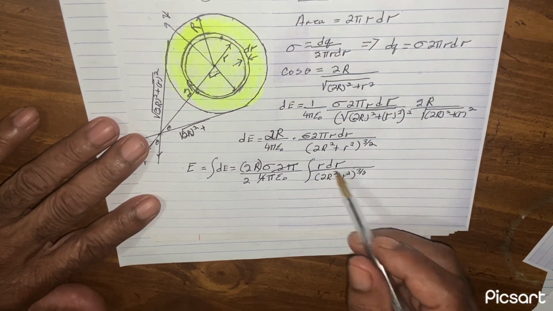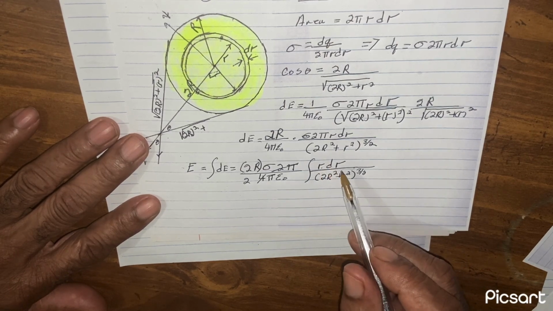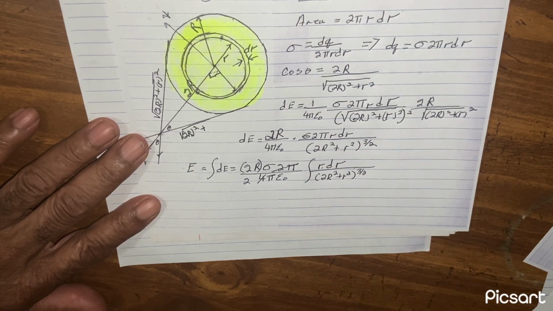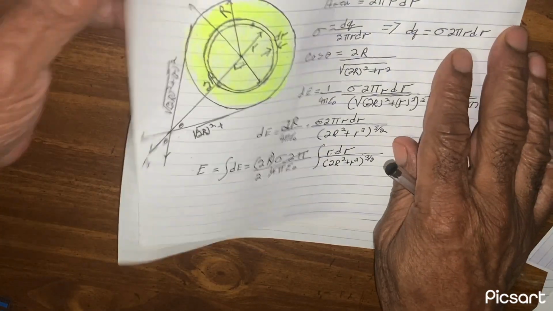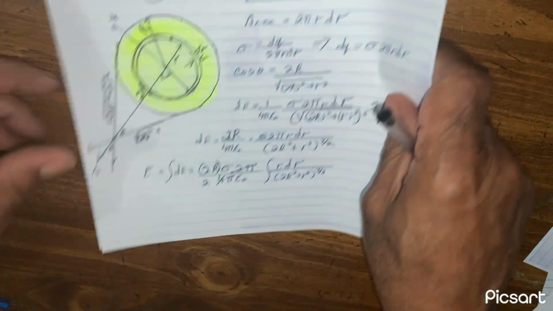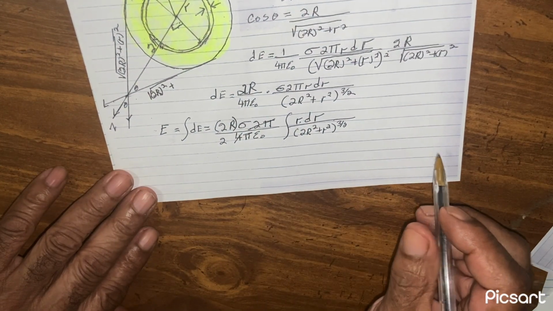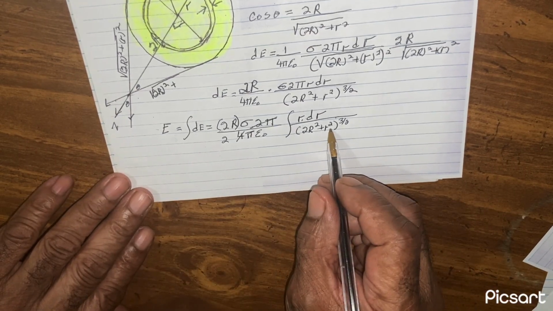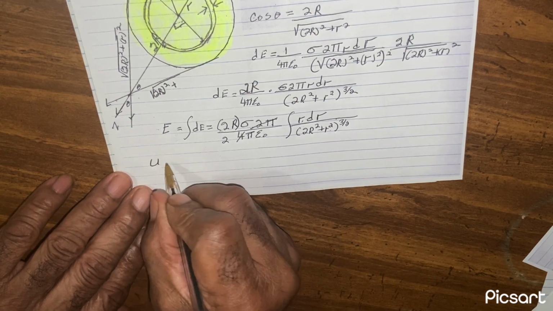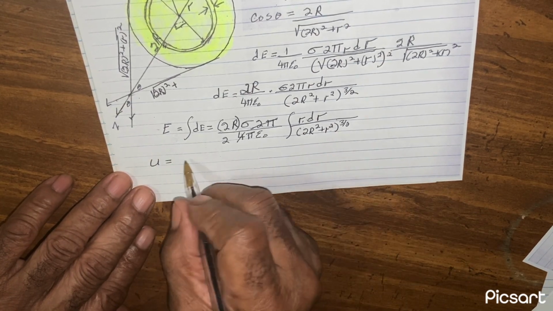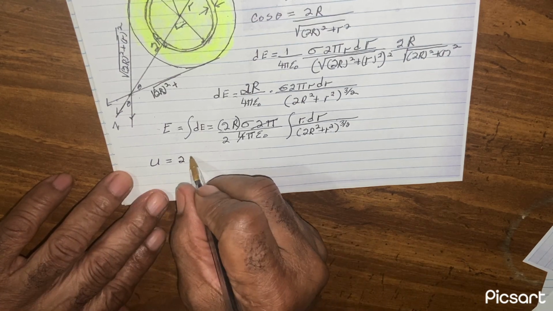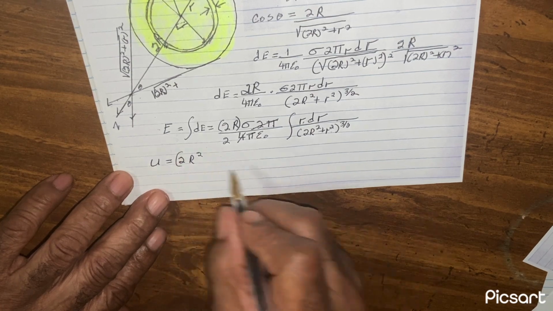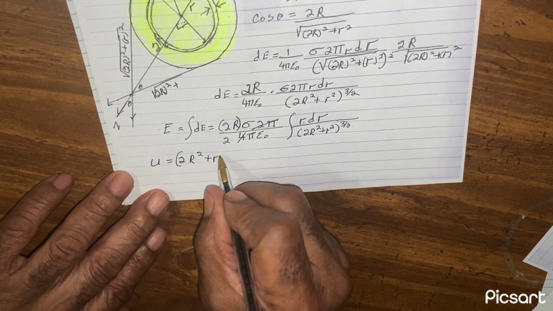And right now we're going to do a u substitution for this integral. You probably can look it up if you like, but I'm going to do the u substitution, which is something we can easily do. So you look at this part here and you say u is equal to 2r squared plus r squared.